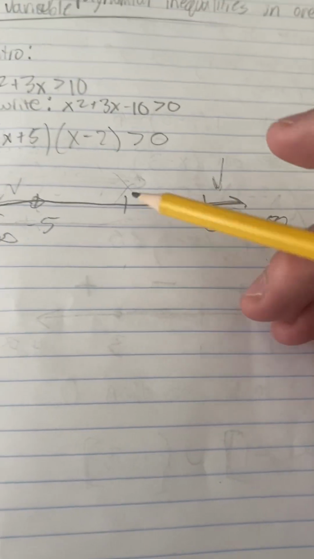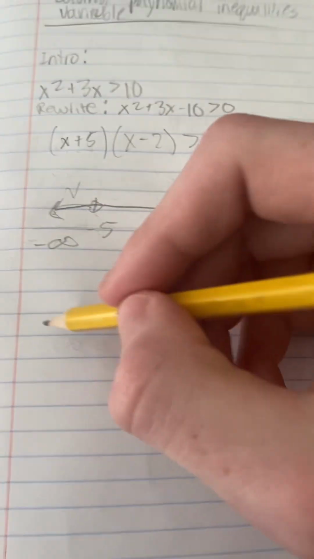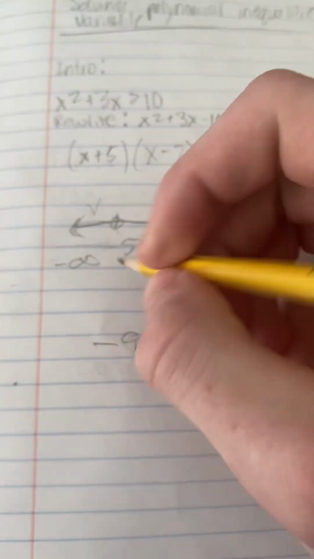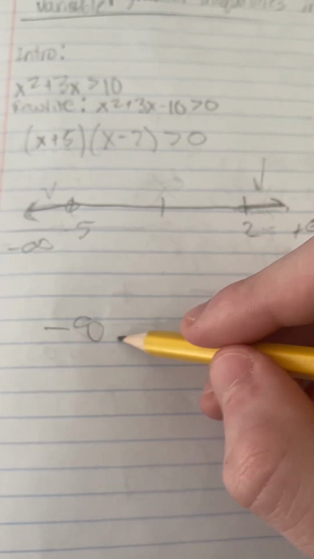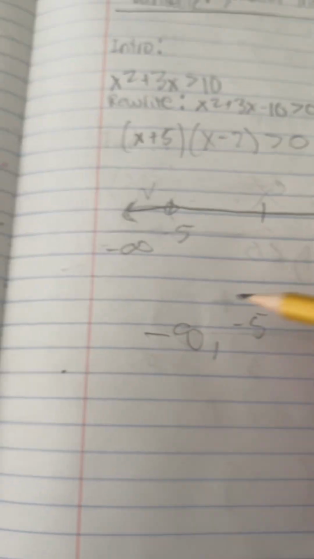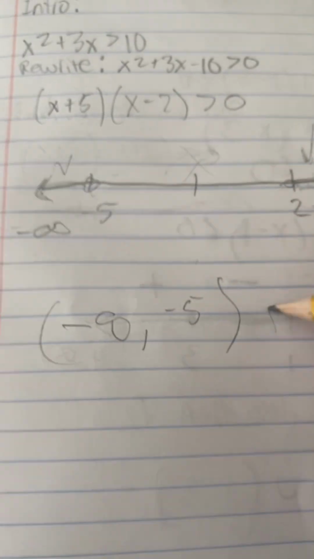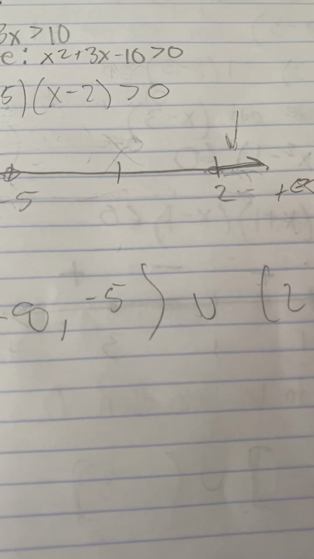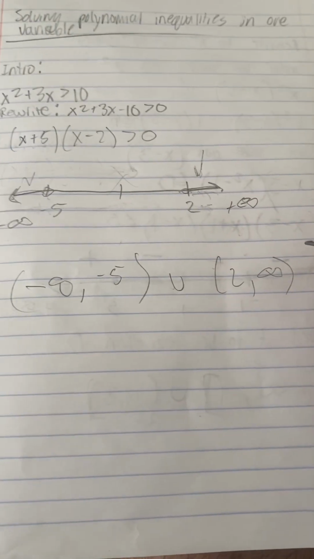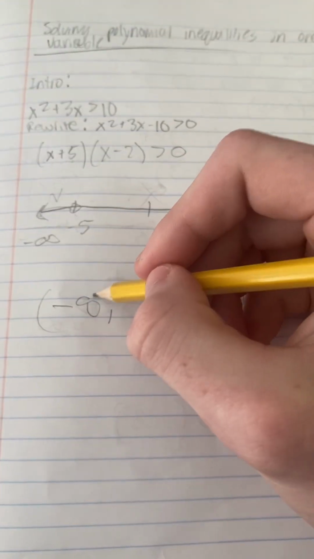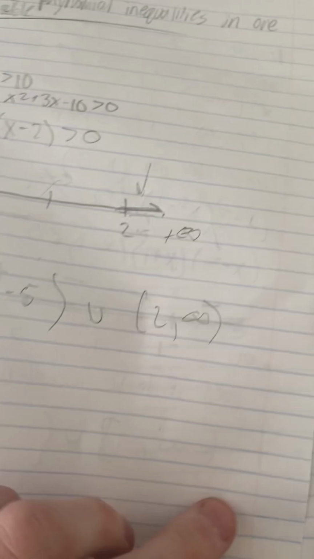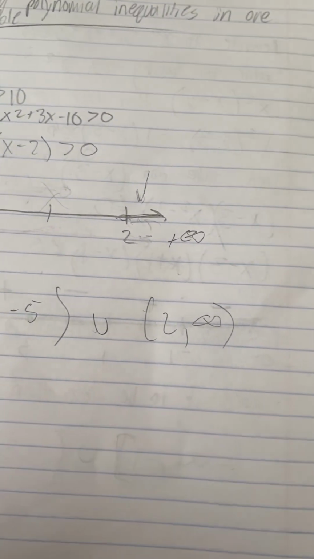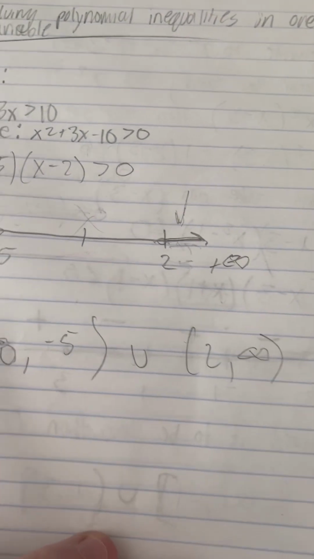So to express the answer correctly here, it would be negative infinity, -5, and so on. That is not an 8, that's infinity. So that can also be simplified as x is greater than 2 or x is less than -5.